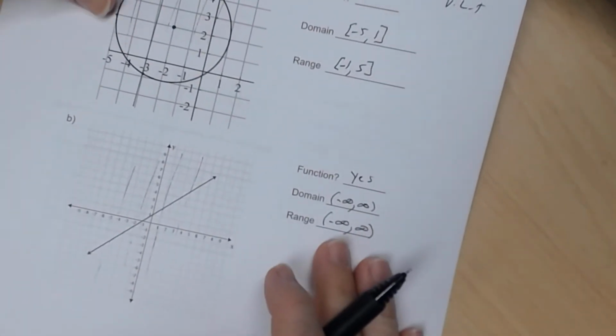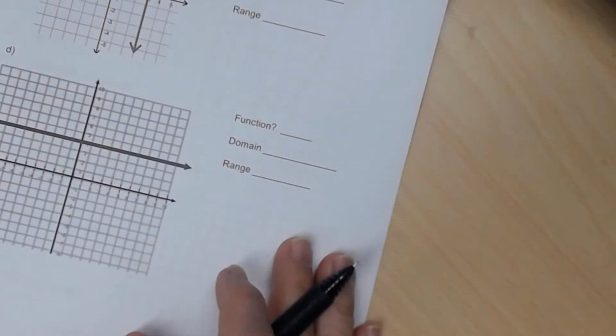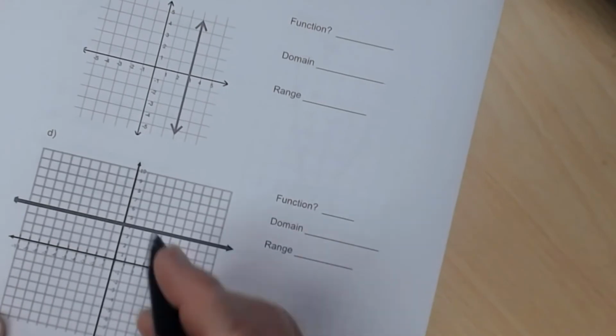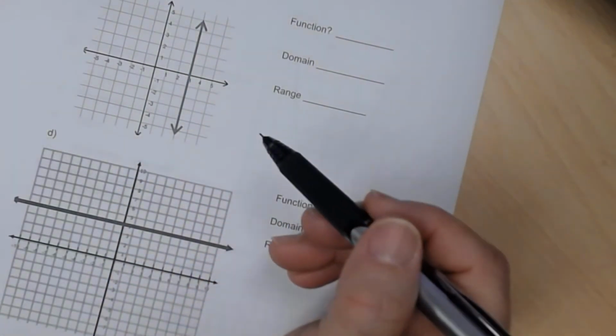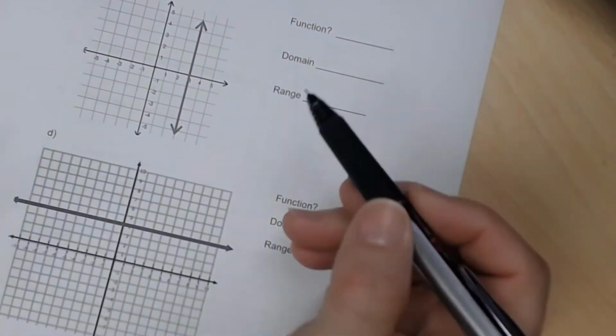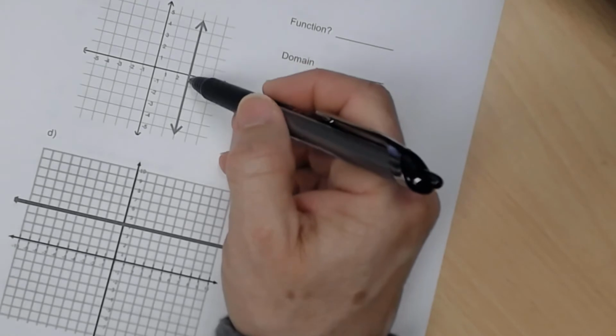All right, so it's letter B. Then the next one asks this. All right, so now these two confuse the students, because these are either vertical or horizontal lines. So if you look at this vertical line right here, and you ask yourself, is this a function? Well, you can either use the vertical line test, or you can think about what you see here.